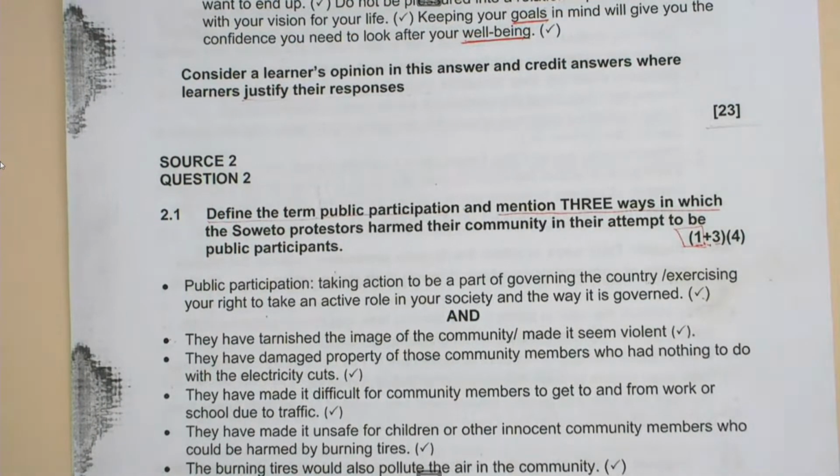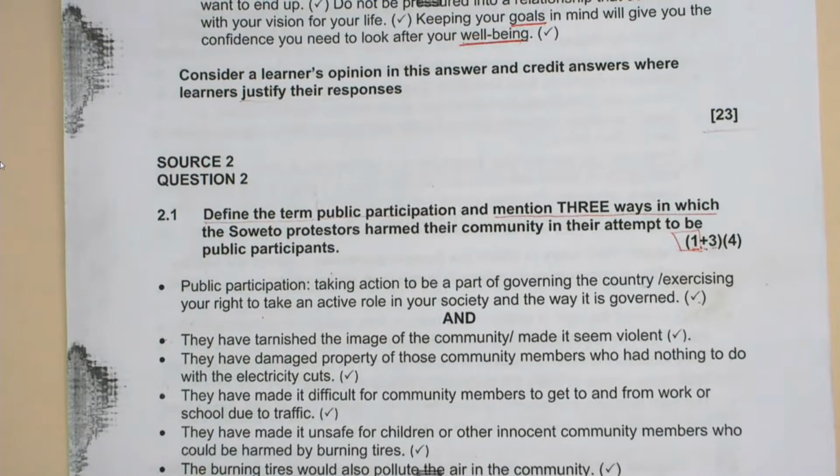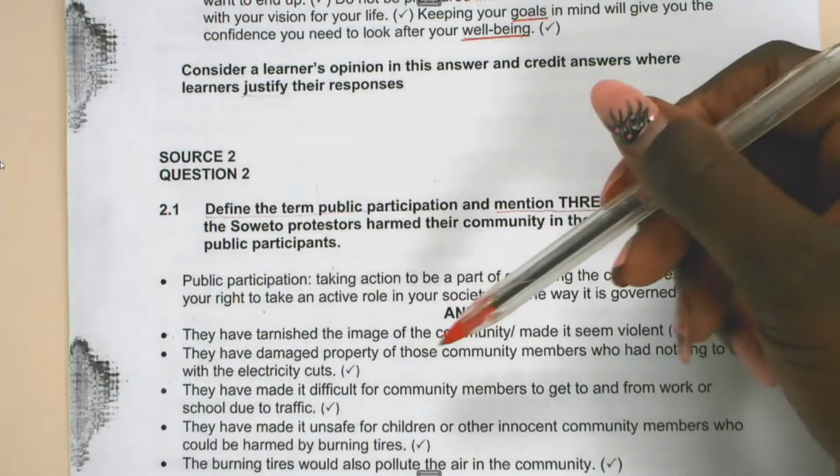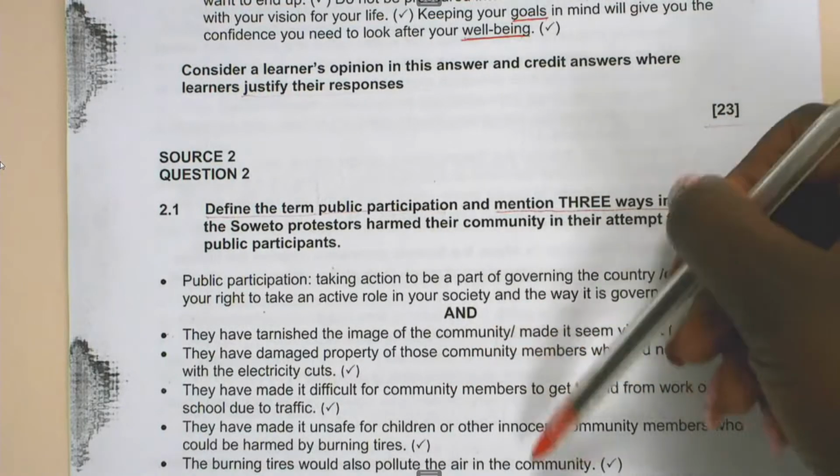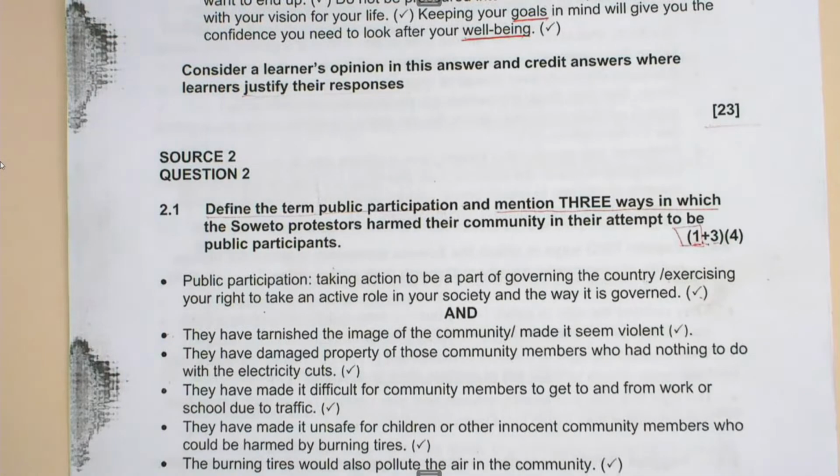The second one, they have damaged property of those community members who had nothing to do with the electricity card. What is it that happened? You are not going to know this if you have not read the extract. Make sure that we read the extract, colleagues. And the learners also should make sure that they read the extract carefully.